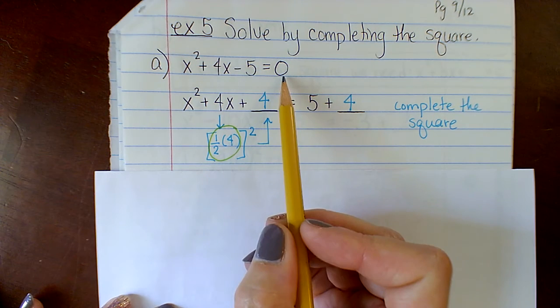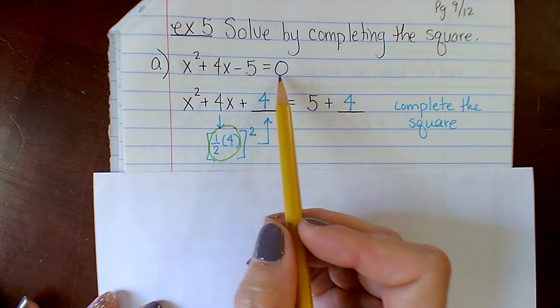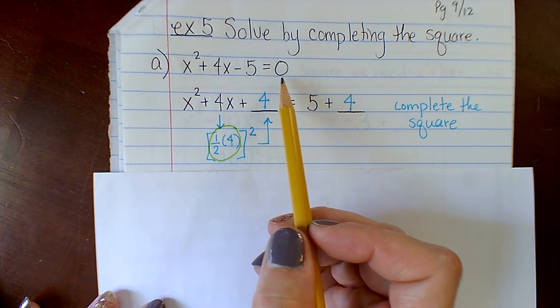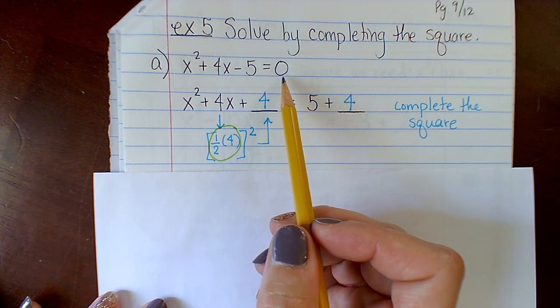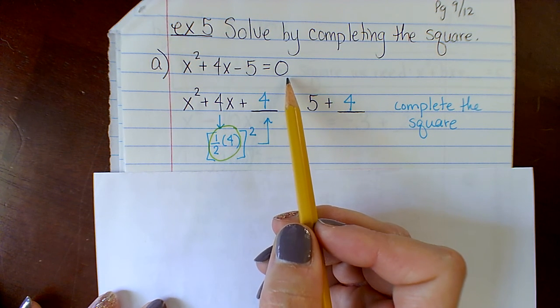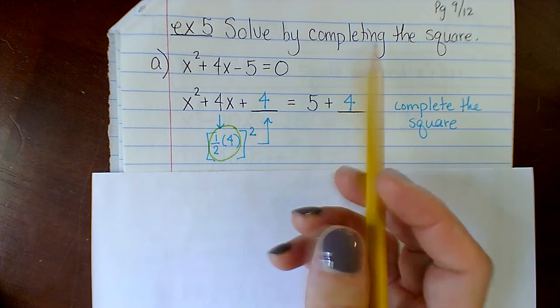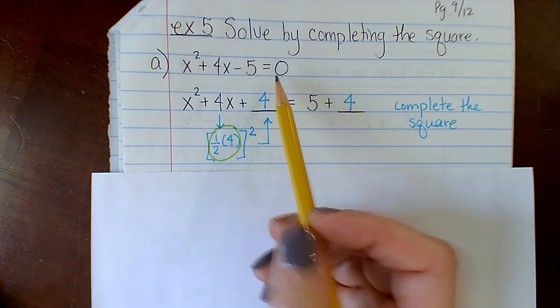So we've got this quadratic. You can solve this by factoring if you want to. How's Hawks going to know if you don't complete the square? Hawks isn't going to know. I'm not going to know. So if you see these that say complete the square, you don't have to.